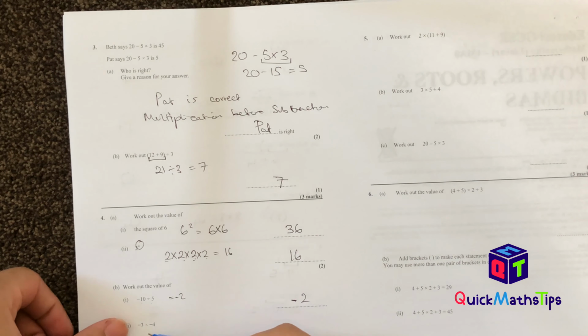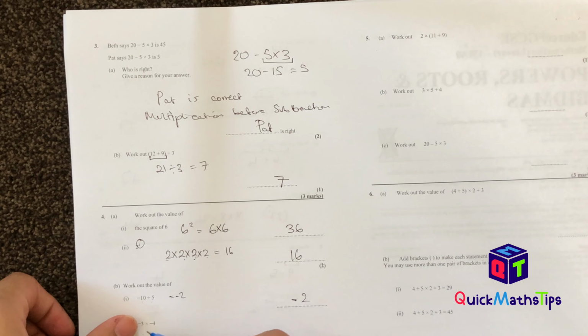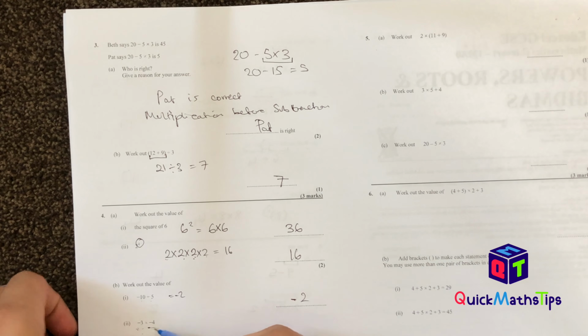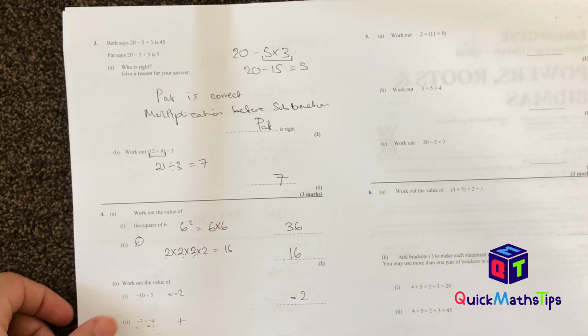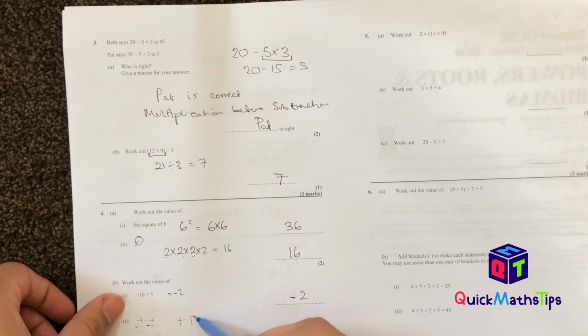Now what if I had minus 3 times by minus 4? If there are two minuses and they are being multiplied by each other, they cancel out, and I'll be left with a positive answer. 3 times by 4 is 12, so my answer will just be a positive 12.